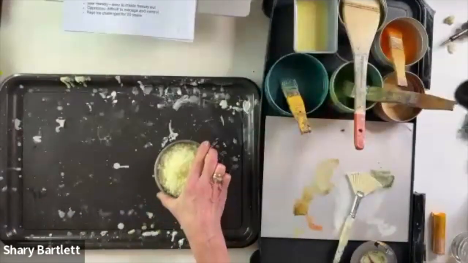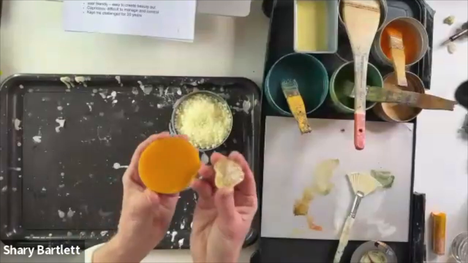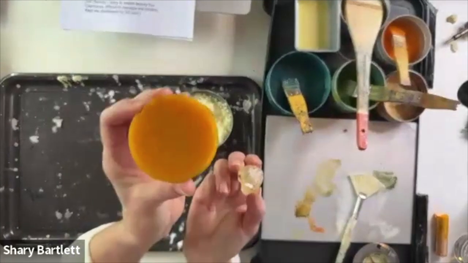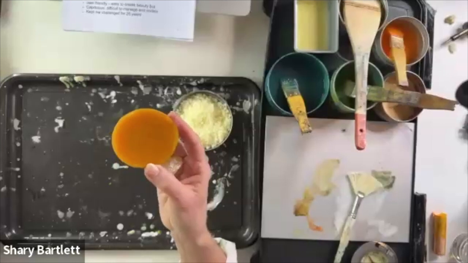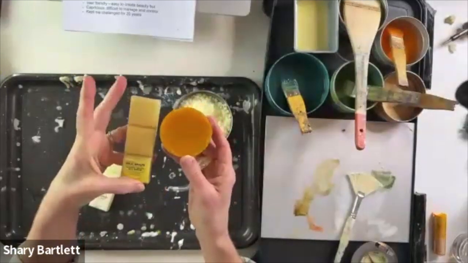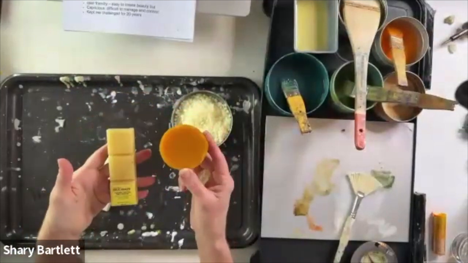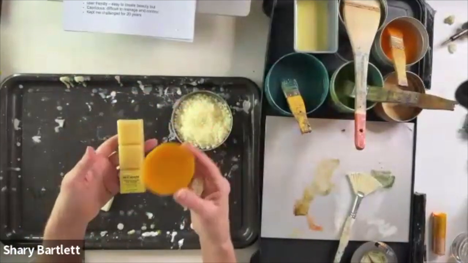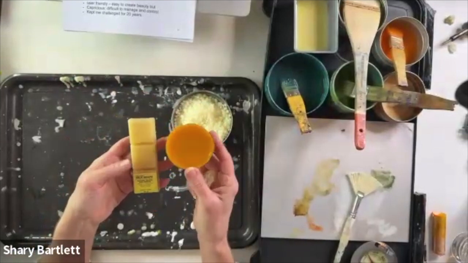So first of all, encaustic is a combination of beeswax. We have various kinds of beeswax. Generally, beeswax has a natural color to it because the bees are pollinating, and when they make the wax, there's pollen in the wax.